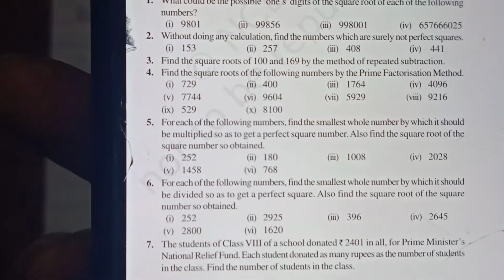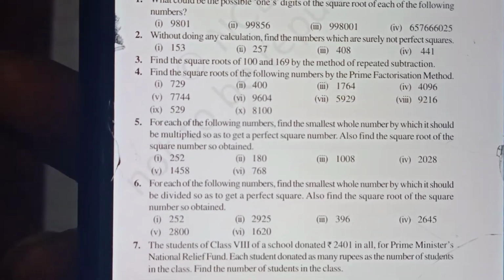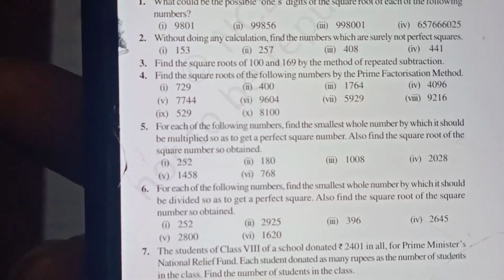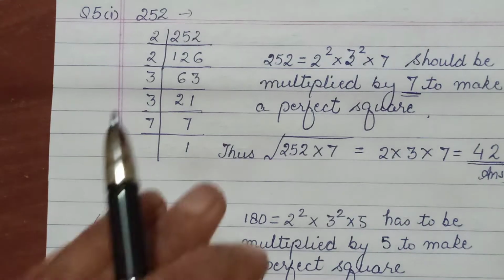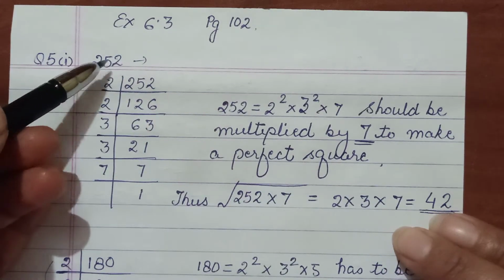So for this question, what are we going to do? In the previous question number 4, we have seen how can we find square root by prime factorization. Okay, so same will go for these questions also. We'll find the prime factors first and then I'll help you with the examples how you're going to do it. Okay, so this was one of the numbers given to you, 252.